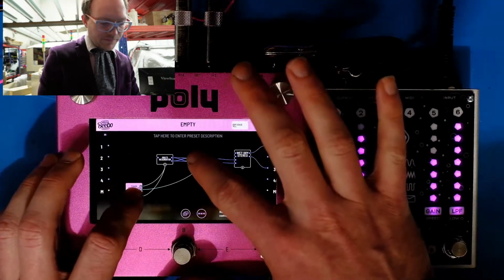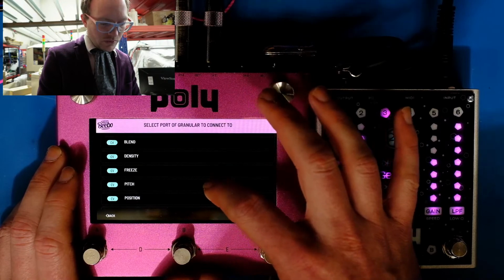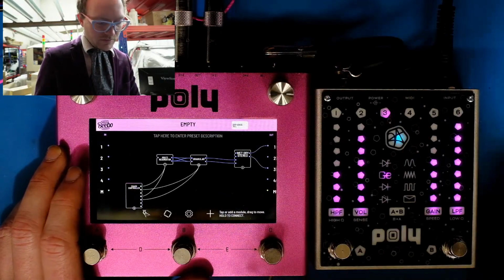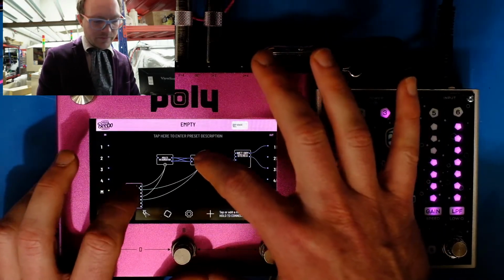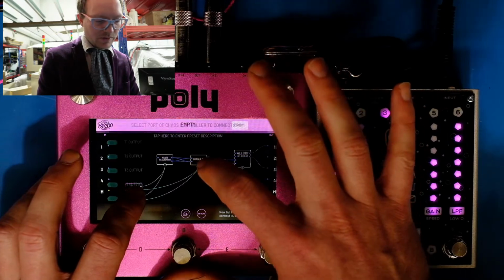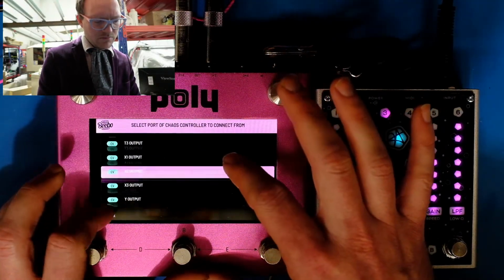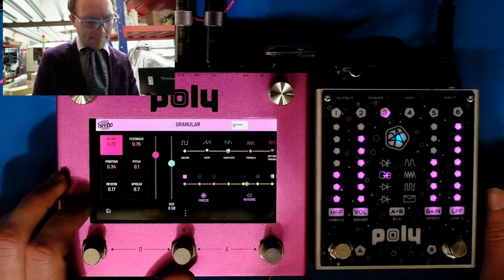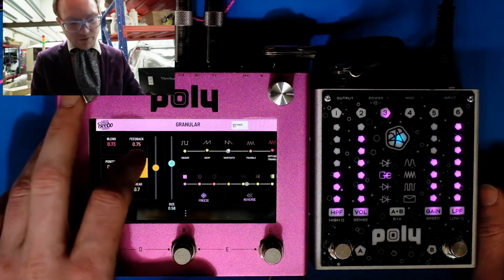So let's grab X2, chuck that into position. See how that's getting a bit more interesting. Do I want to use that? Actually, what? Oh, I haven't shown pitch. There was one. I knew what this one was. So, pitch.